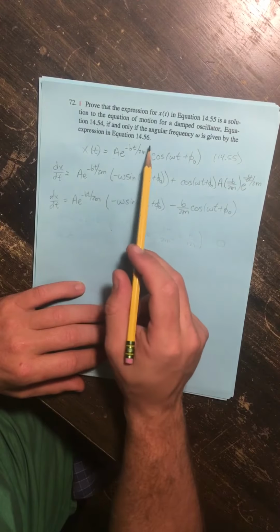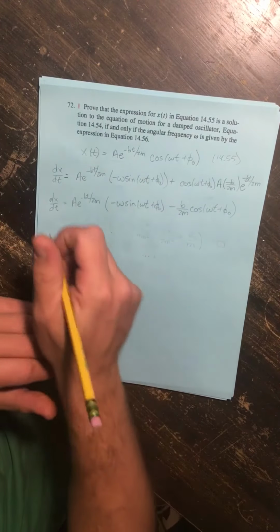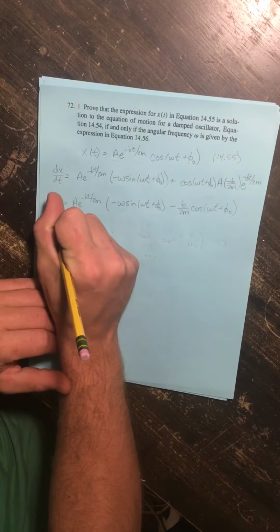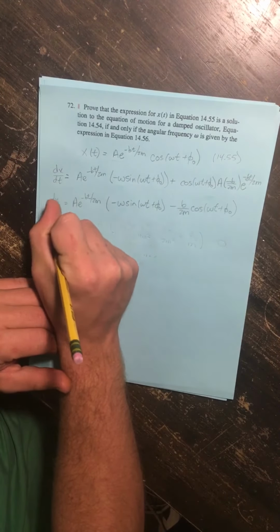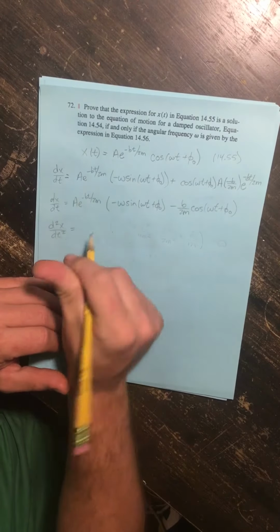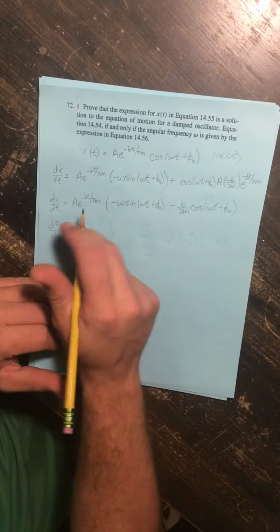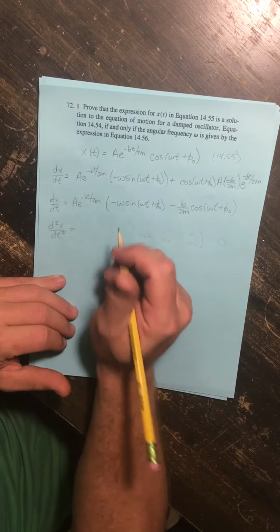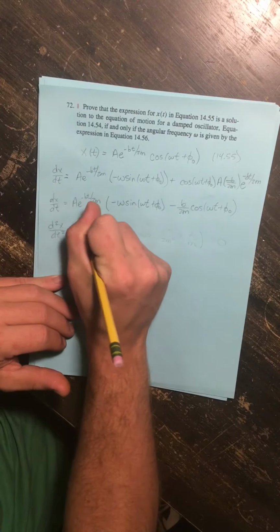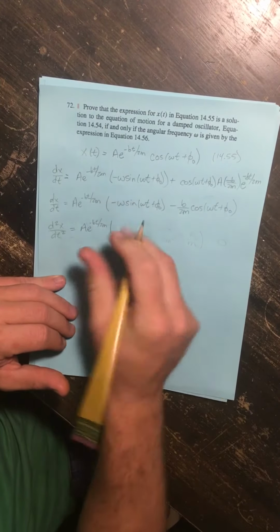Next up, we need to take the second derivative. So we're going to take the derivative of this with respect to time again. The second derivative of x with respect to time is going to be the derivative of this whole guy. Once again, we have two terms multiplied together which both depend on t, so we're going to need to use the product rule. So we're going to do the first term, which is a e to the minus bt over 2m, times the derivative of the second.